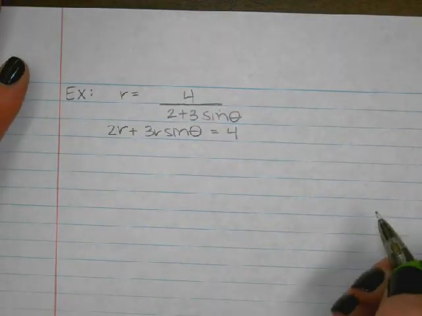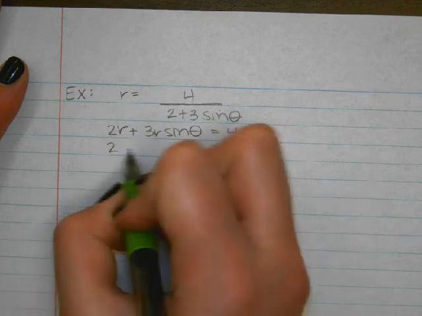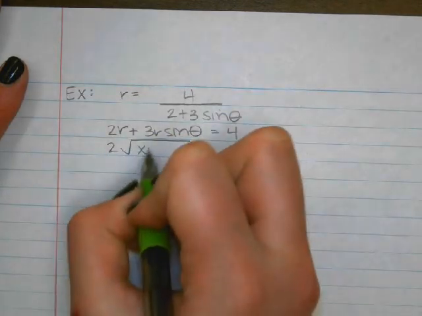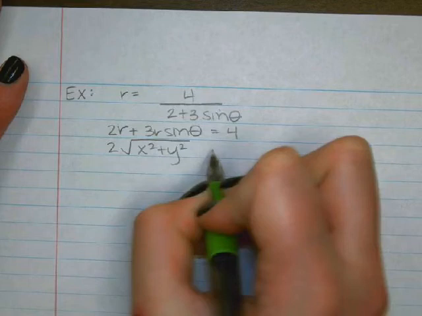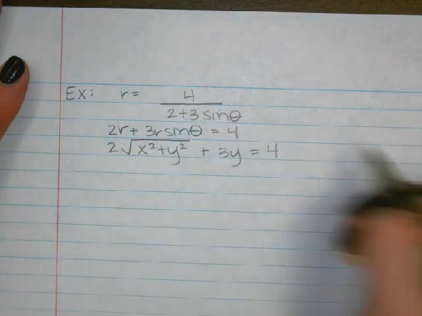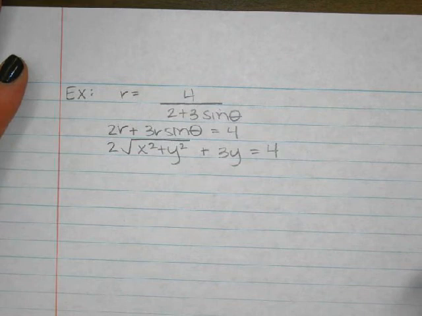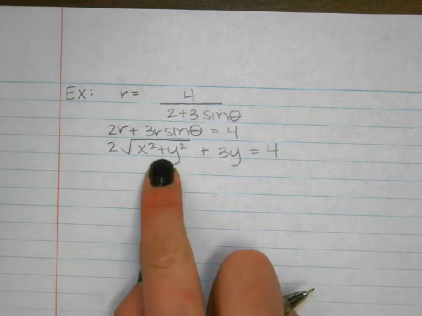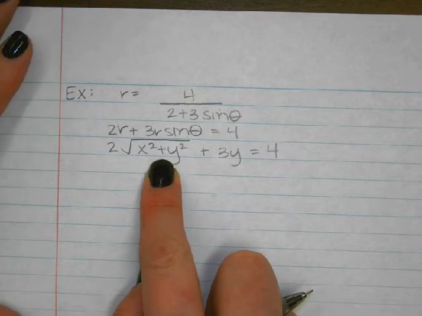So I just took the bottom and I multiplied it over here. Now I'm going to go ahead and make my substitution. Now I'm going to do some work to get that square root by itself so that I can square each side more easily.